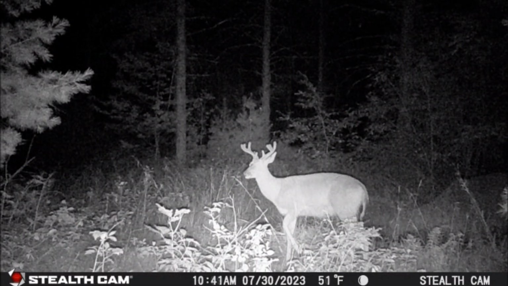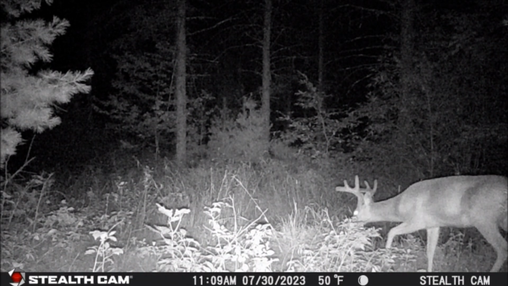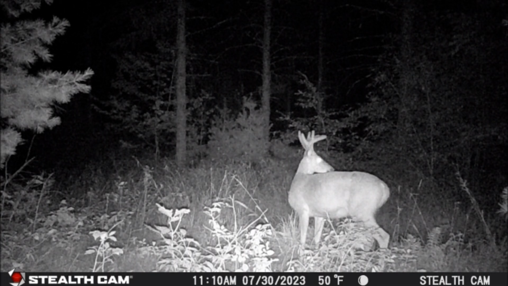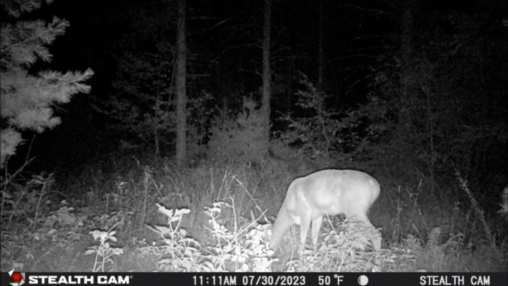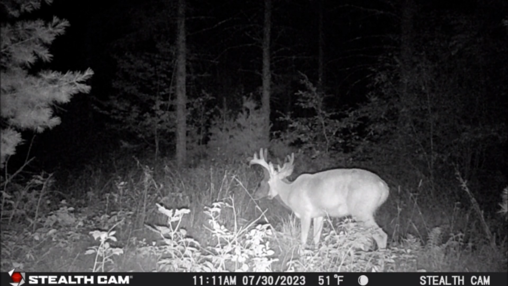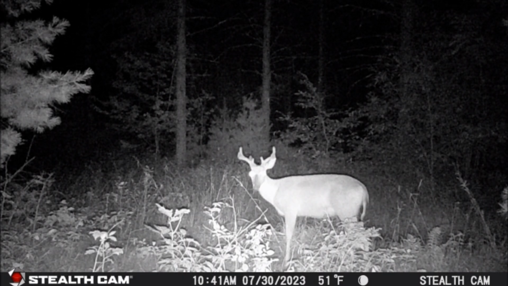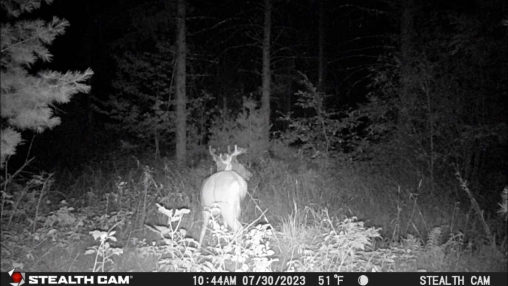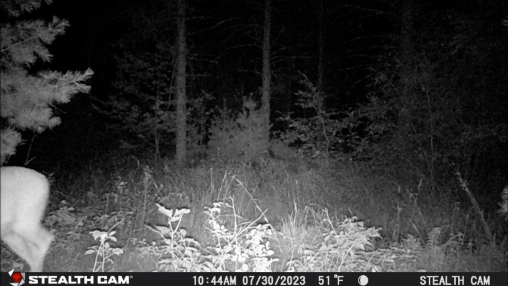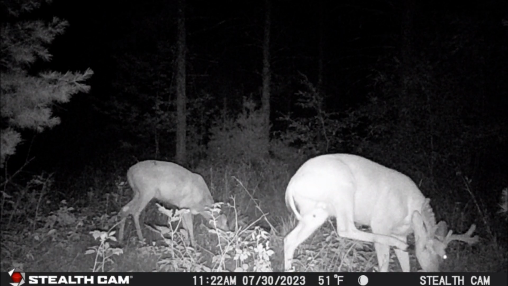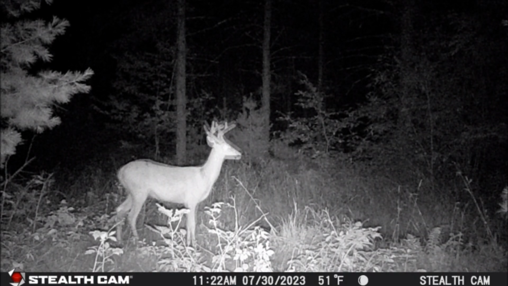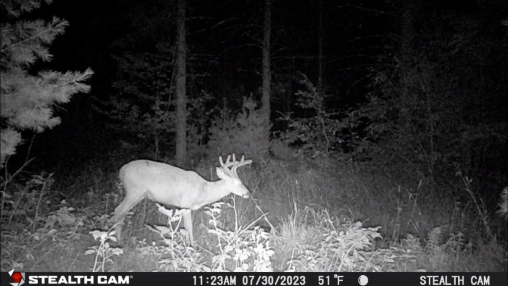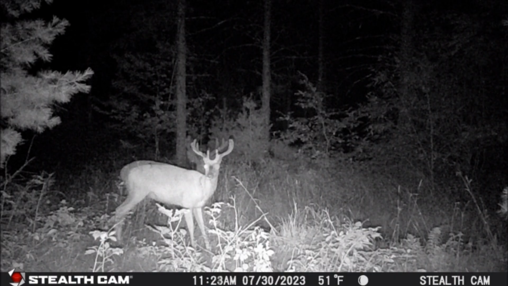On the evening of July 30th, starting at 10:41 p.m. and lasting until 11:21 p.m., for almost an hour, our trail cam captures multiple bucks around the waterhole area. Let's watch this sequence of photos of these nocturnal bucks and how they react to external stimuli off camera. Plus, watch their reactions towards each other when multiple bucks show up. Enjoy.